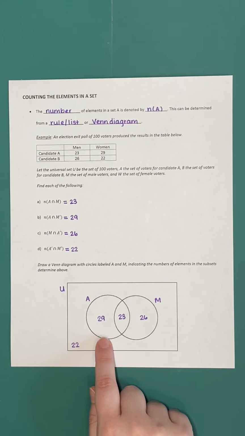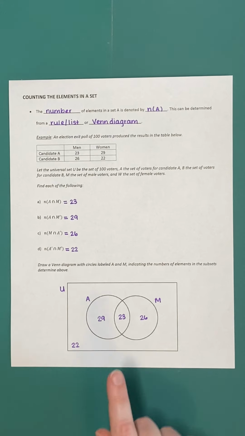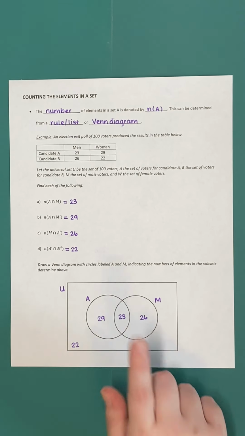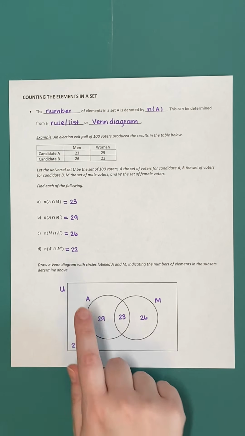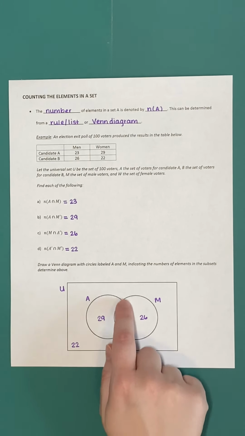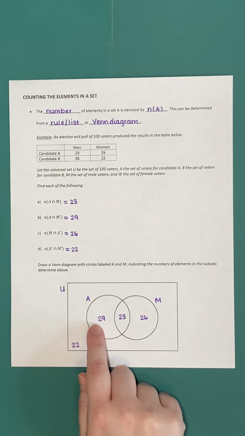Now, what can we say about people who fall into this set? Okay, they're in that set, so they voted for candidate A. If we're taking circle A and circle M and they overlap, people in the overlap voted for candidate A and are male. Well, what happens if they don't fall into the overlap, but they fall into the circle for A?